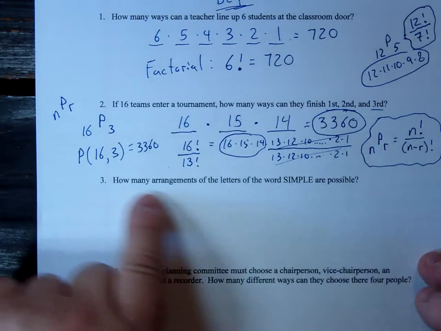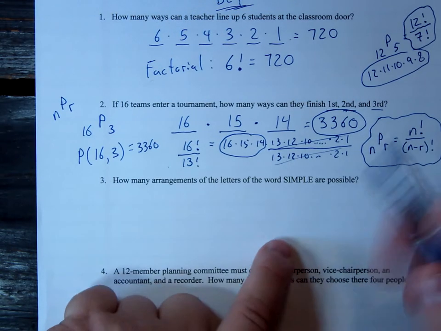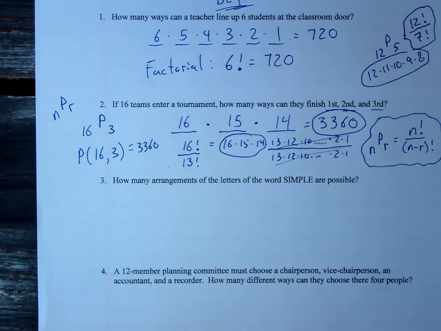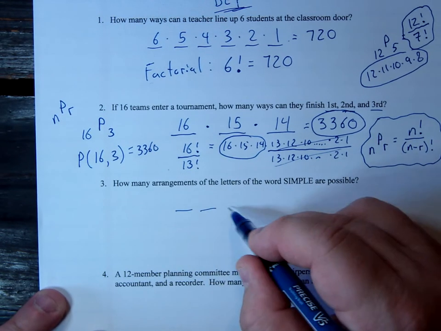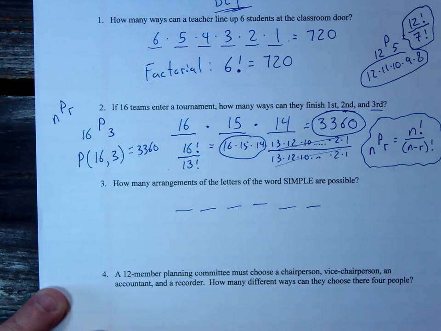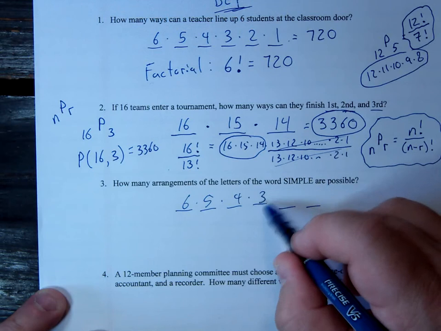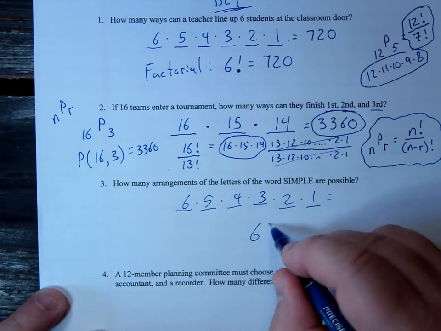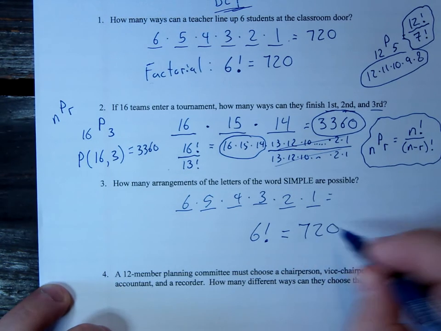So how many arrangements of the letters "simple" are possible? This is the same idea. You have a 1, 2, 3, 4, 5, 6 letter word. All the letters are different. So if you are going to write that out, you'd have 6 choices, 5, 4, 3, 2, 1, or that's just a factorial. And we saw earlier, 6 factorial is 720.